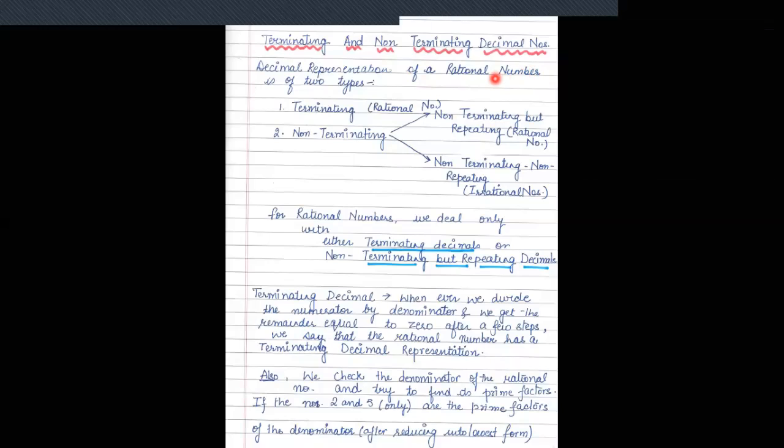Yesterday, we did converting a rational number into a decimal number. Today, children, I will be telling you about terminating and non-terminating decimal numbers. So, basically, children, when we are expressing a rational number as a decimal, it can be of two types: it can have a terminating representation or a non-terminating representation.